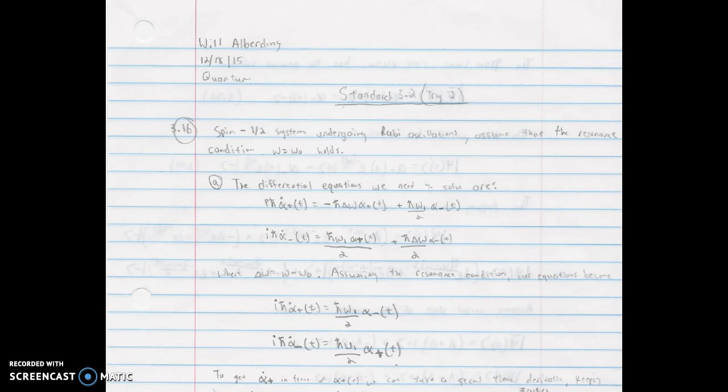Okay, this is my second attempt at standard 3.2. For this I decided to do problem 3.16, which says, for a spin 1/2 system undergoing Rabi oscillations, assume that the resonance condition omega equals omega naught holds.